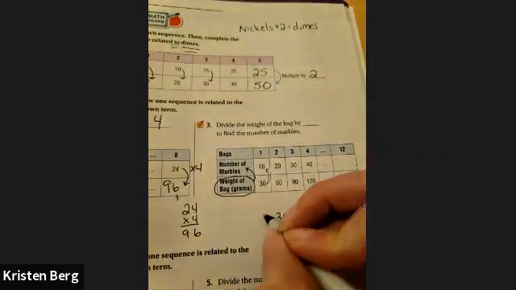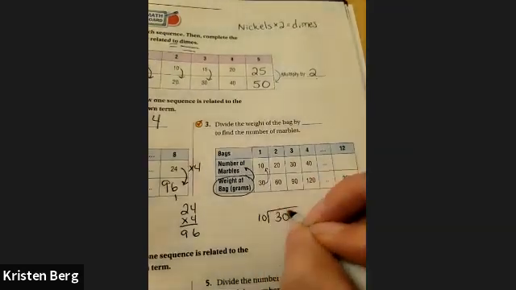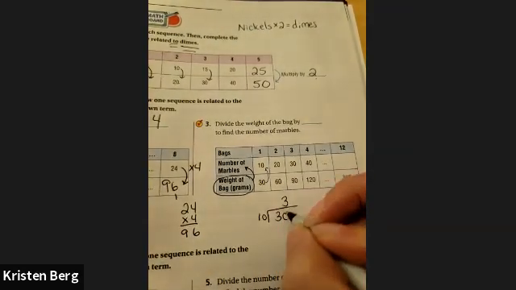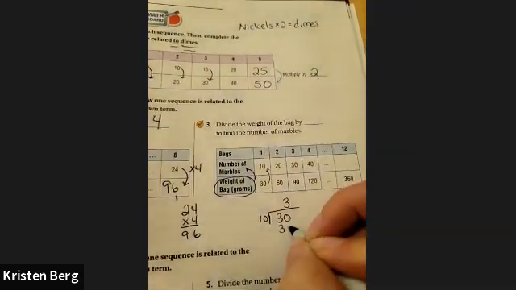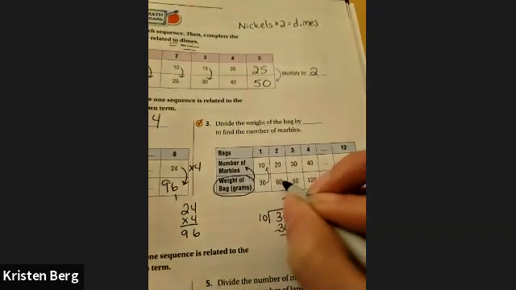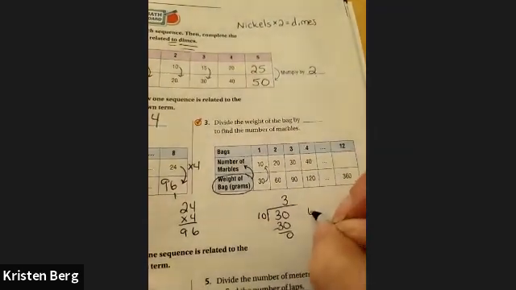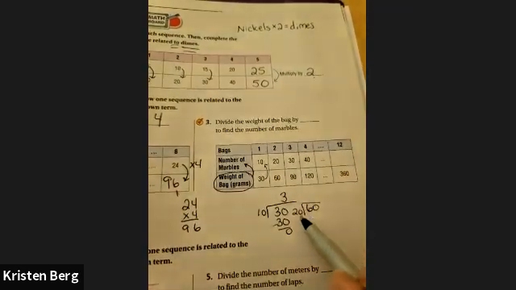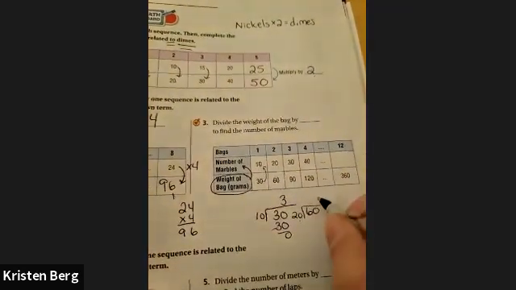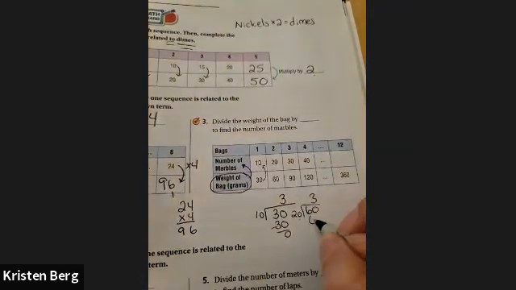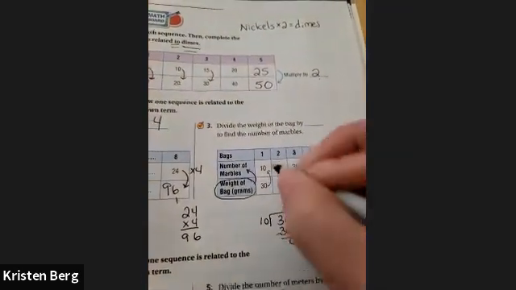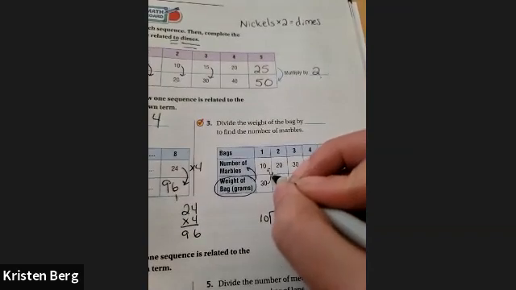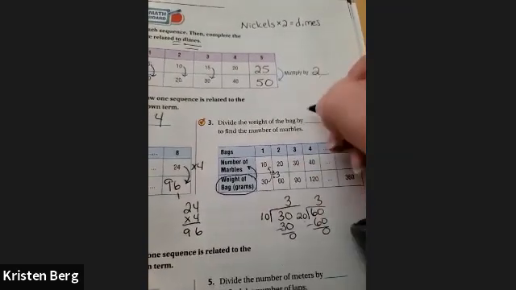So you could also divide this out. How many 10s go into 30? That would be 3. So maybe this will work for every single one. Is 60 divided by 20 3 as well? How many 20s go into 60? That would be 3. So therefore, the answer is looking like you were dividing it by 3.